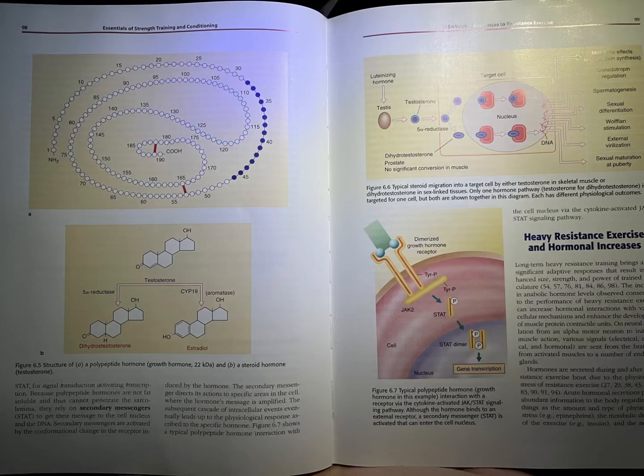Steroid hormones versus polypeptide hormones. In terms of molecular structure, there are two main categories of hormones: steroid and polypeptide, or simply peptide hormones. Each interacts with muscle cells in different ways. Figure 6.5 shows two different hormones: one polypeptide hormone, growth hormone, 22-kDa form, and the other a steroid hormone, testosterone.